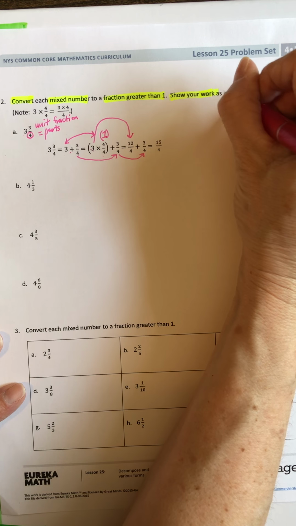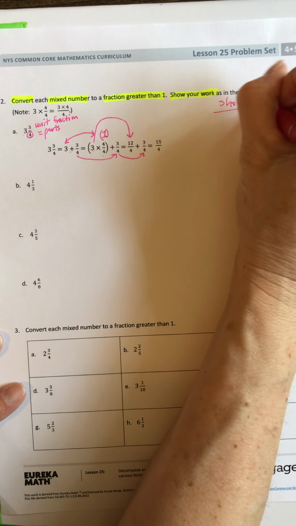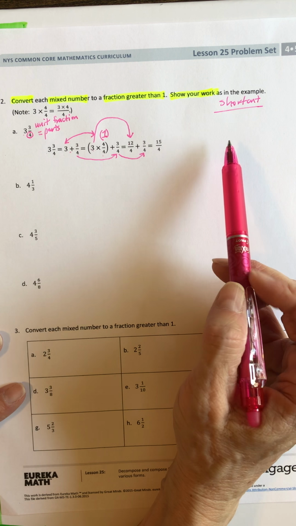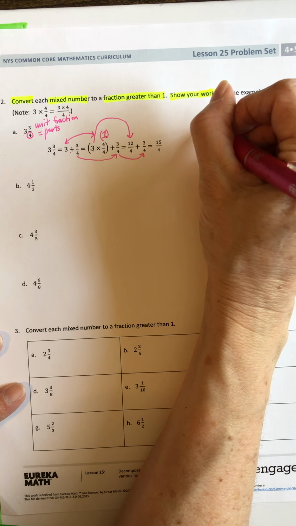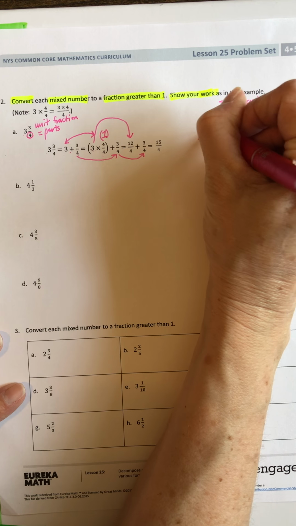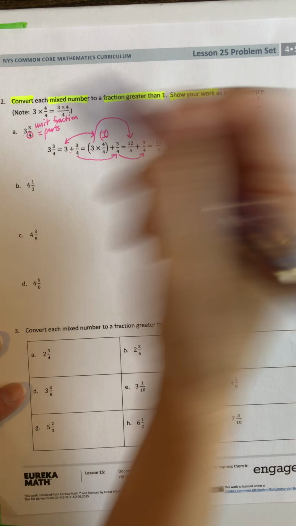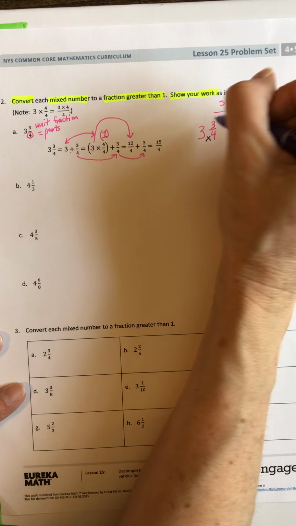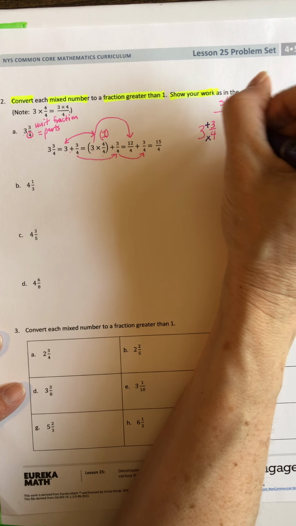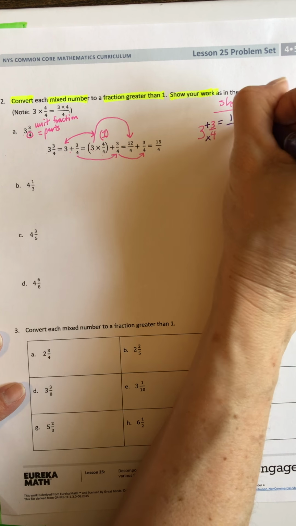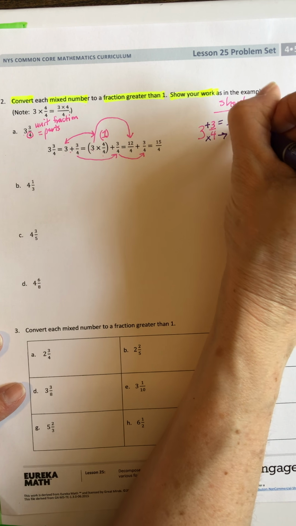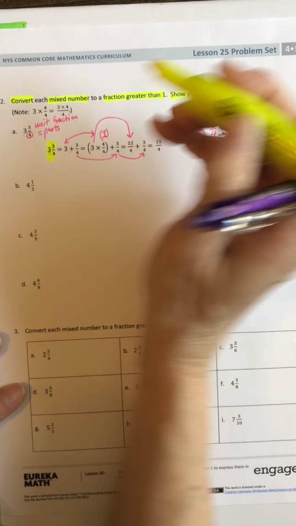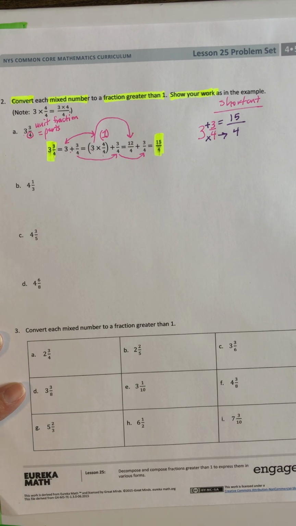And if you're interested in the shortcut, you don't have to do this work. The shortcut is just a way to check yourself. If you want to do the shortcut, you can do 3 3/4 and do the trick, which is 4 times 3 gives you 12. 12 plus 3 more gives you 15, and keep your unit fraction. And you end up with these two converting.